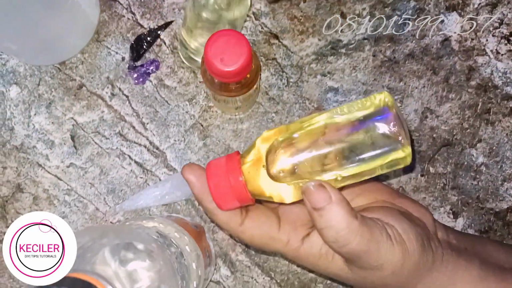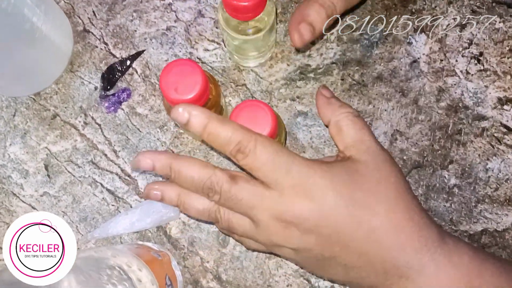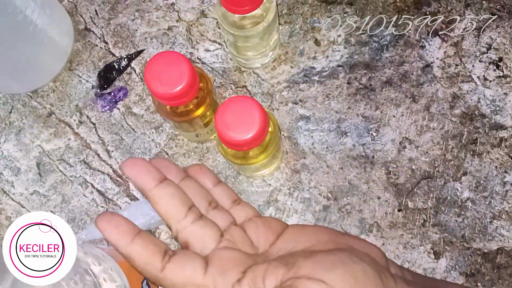to distribute the ingredients. The next one is our perfume. You know, perfume is the main thing for the air freshener. That is what will give your air freshener good smell. It's your choice, any one you want to use, you use. But I'm going to use 3 different types of perfume. The third one is not there.